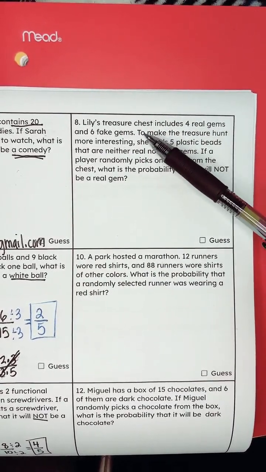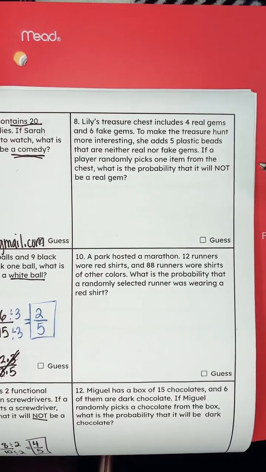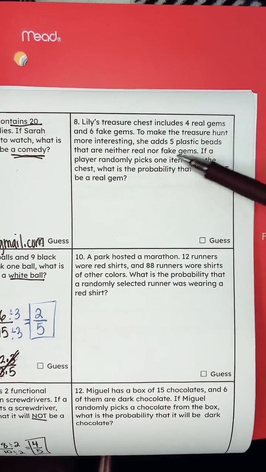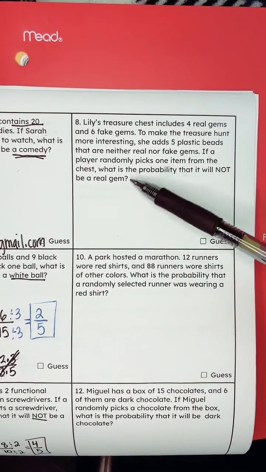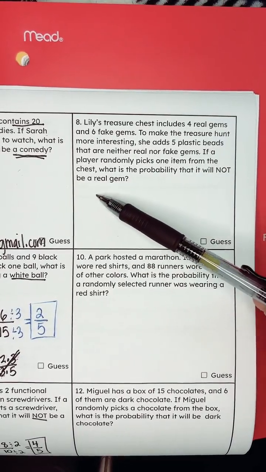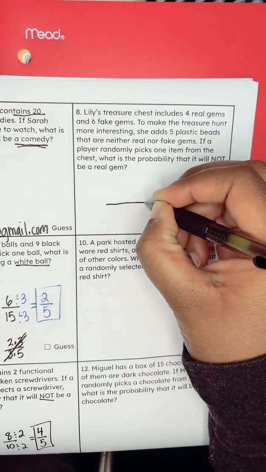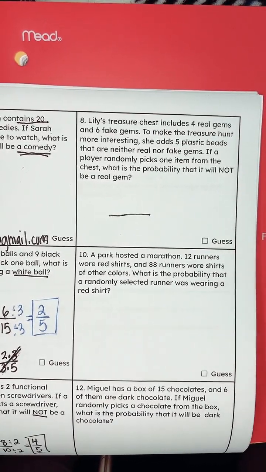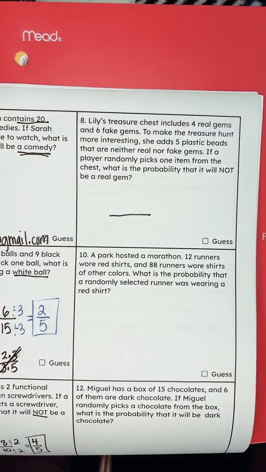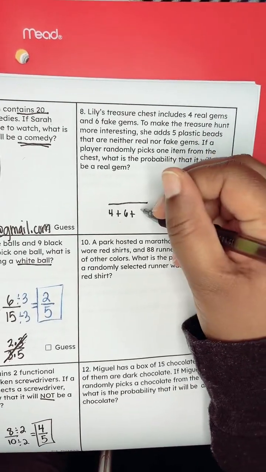Lily's treasure chest includes 4 real gems and 6 fake gems. To make the treasure hunt more interesting, she adds 5 plastic beads that are neither real nor fake gems. If a player randomly picks one item from the chest, what is the probability that it will not be a real gem? Okay. So first, let's focus on our total. Remember, when we look for a total, that means we add up all the gems, whether they're fake, plastic, or real. We just need all the gems that we're picking out of. So we're going to do 4 plus 6 plus 5.